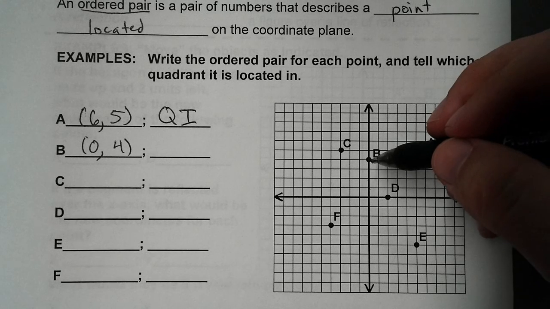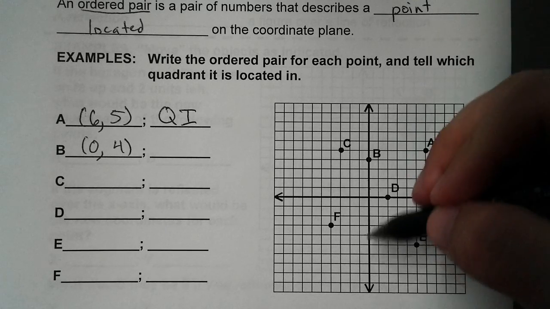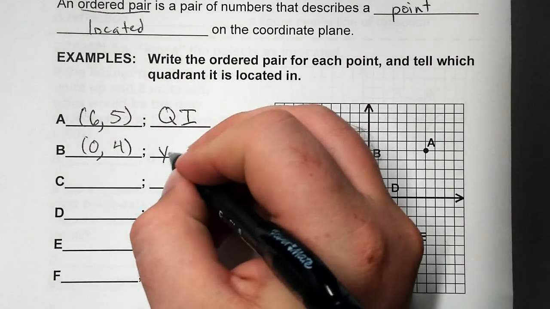Okay, this one is a little unique. Since it's on the line, it's neither. This is on the y-axis. So we're going to write y-axis.